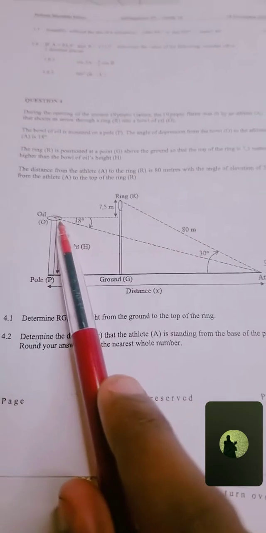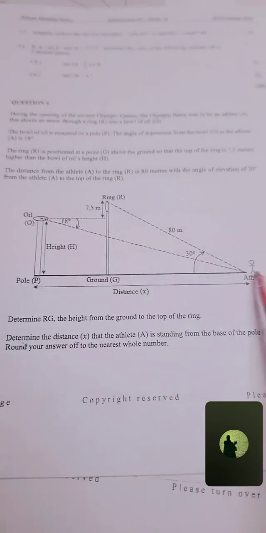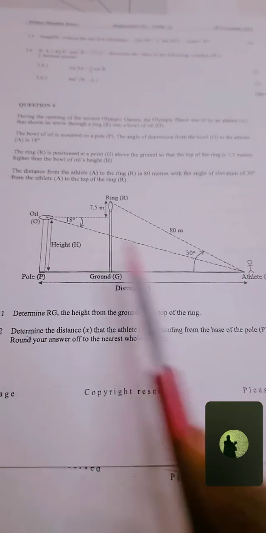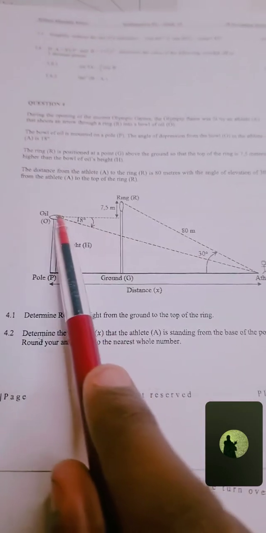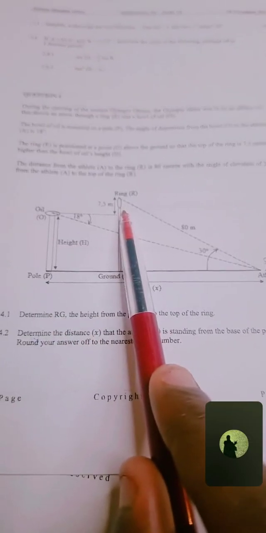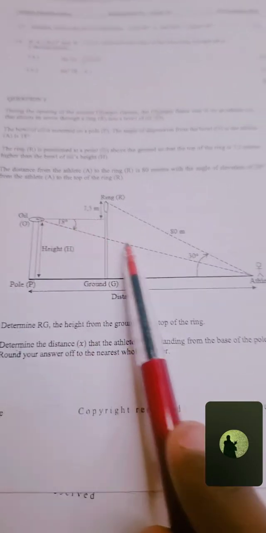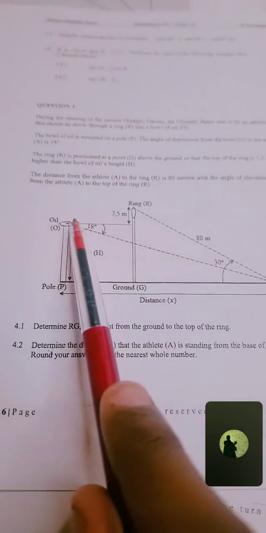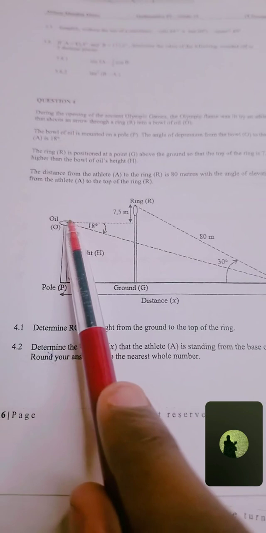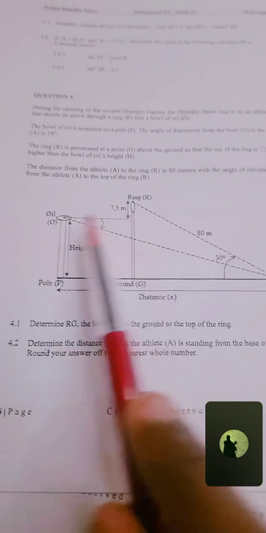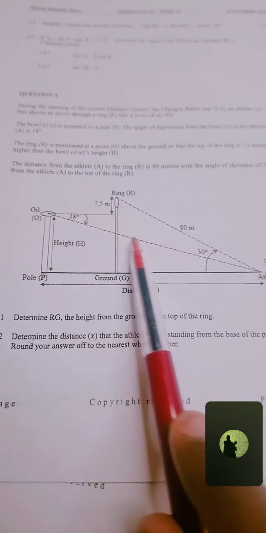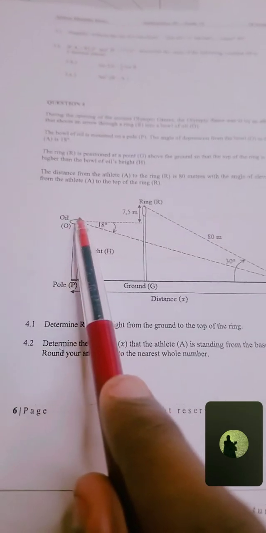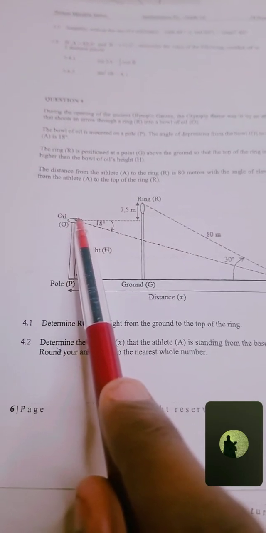So we're looking from the top down to the athlete at point A. Then there's an angle formed with the horizontal and the line of sight. Are you with me? An angle formed with the horizontal and the line of sight if we are standing there at the top. That's what we call the angle of depression.